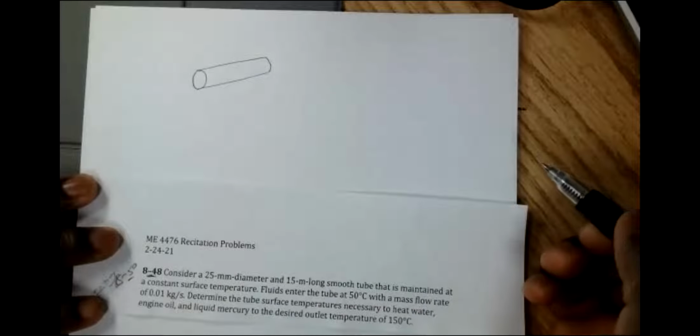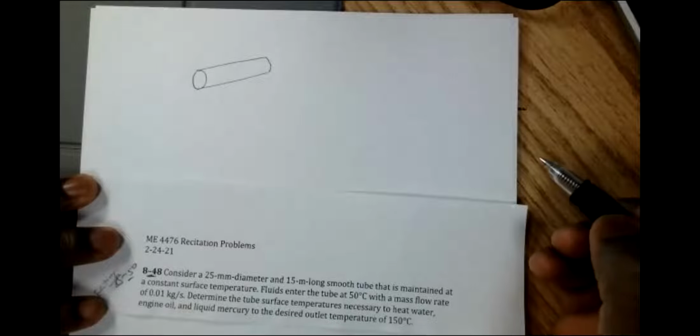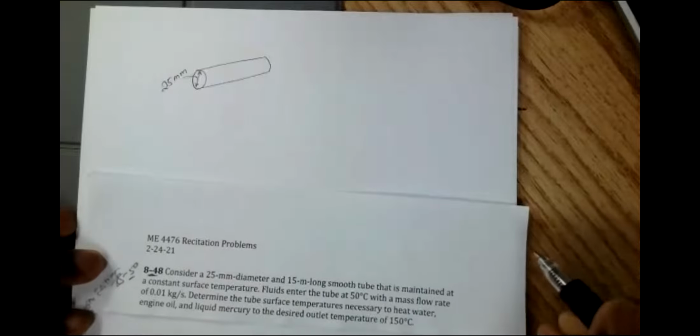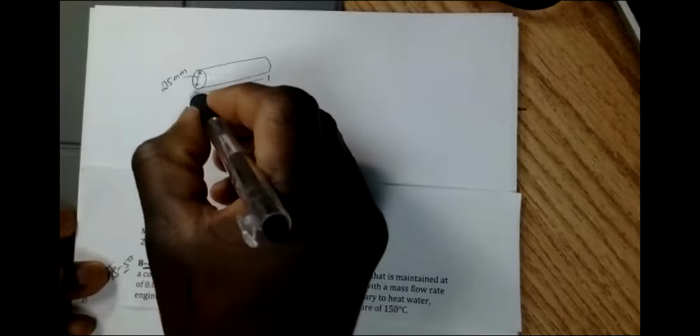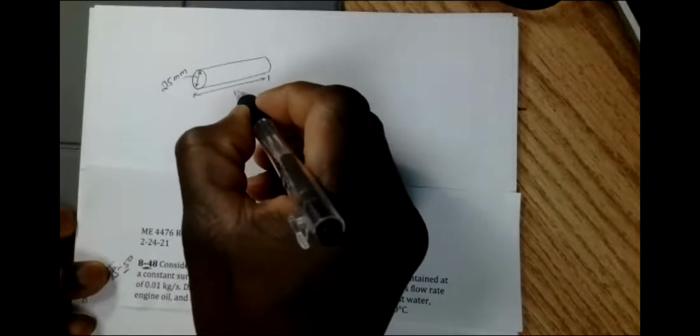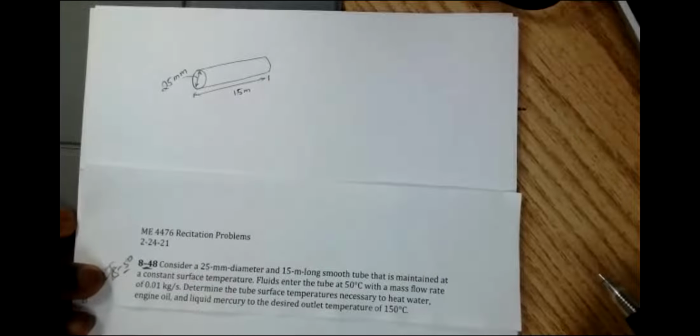Okay, and the diameter is 25 millimeters. Okay. And the length of this tube is 15 meters.